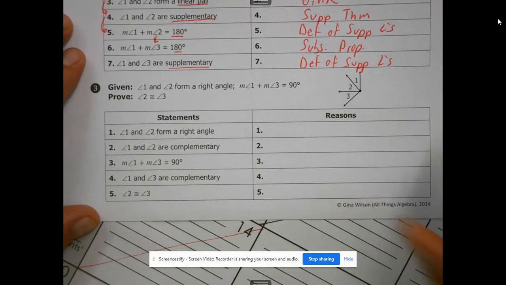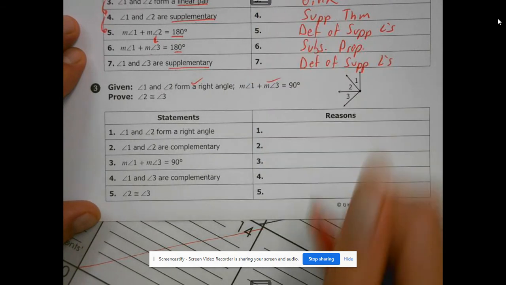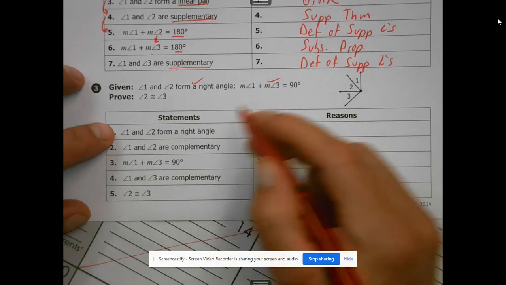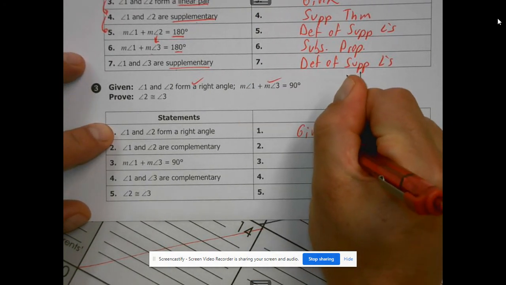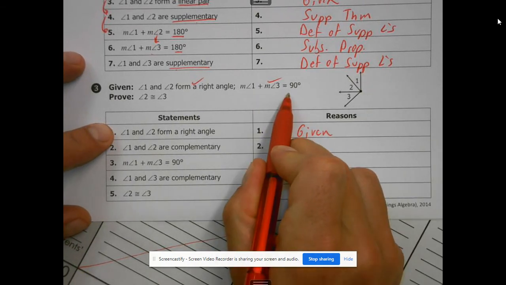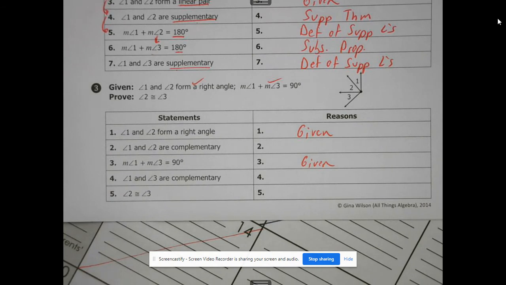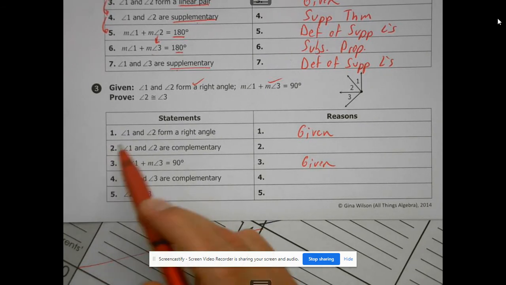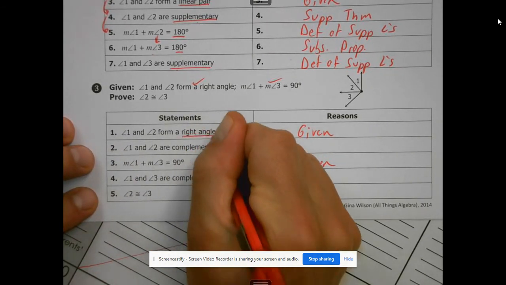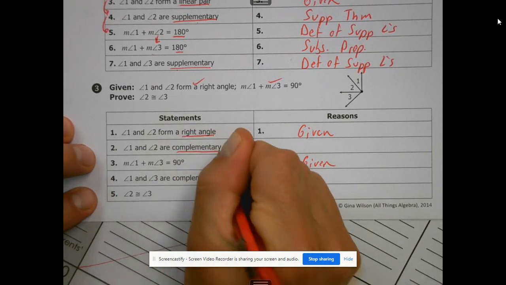Number 3, I have 2 givens. Let's fill them in. 1 and 2 form a right angle. Given. 1 and 3 add up to 90. That's also given. Okay, line 1 to 2. 1 and 2 form a right angle, so 1 and 2 are complementary.